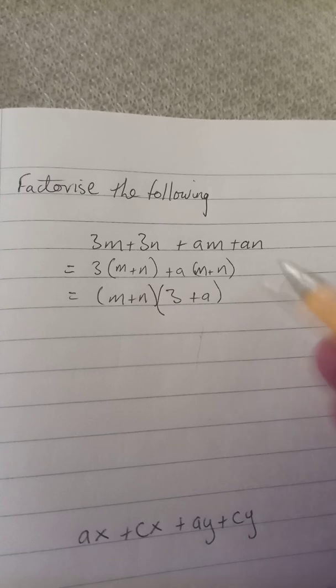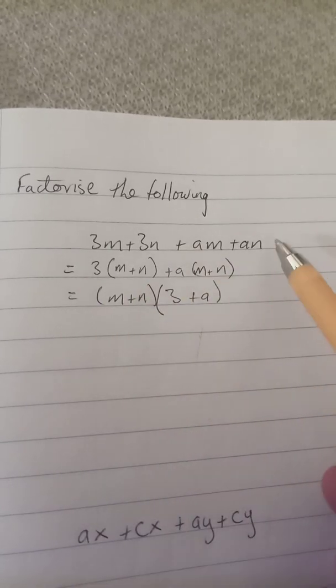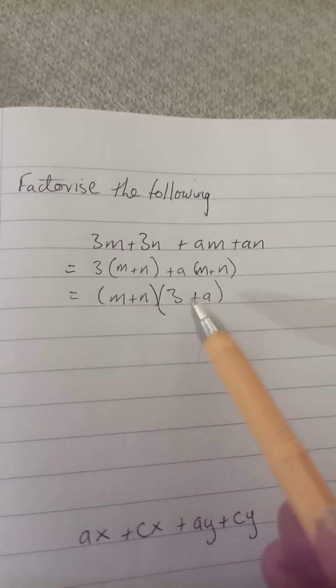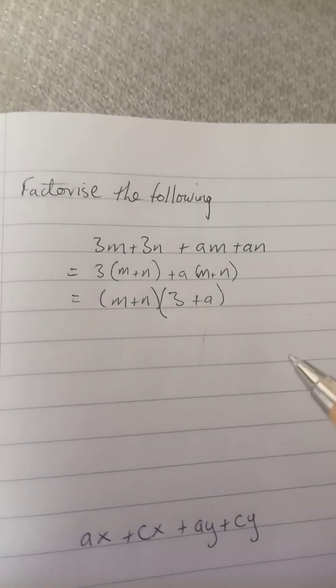And that's the answer. So when you factorise 4 terms, you'll be left with 2 terms in the first bracket and 2 terms in the second bracket. Okay, the second example.